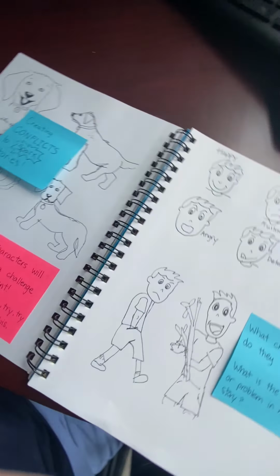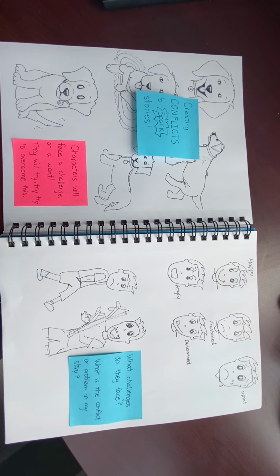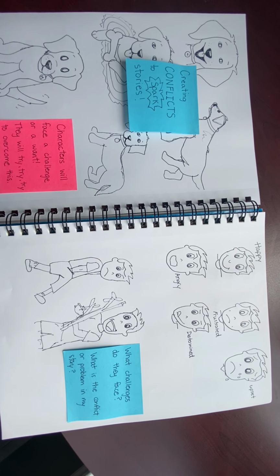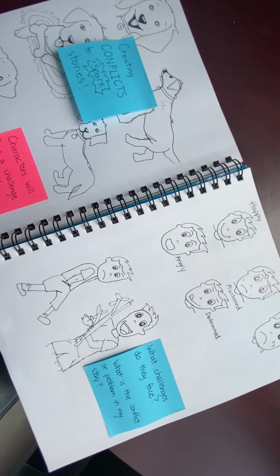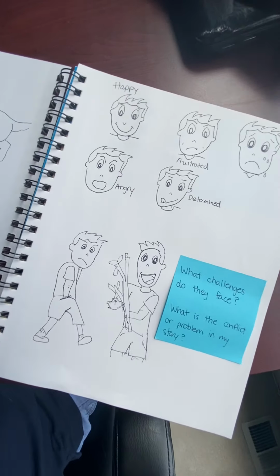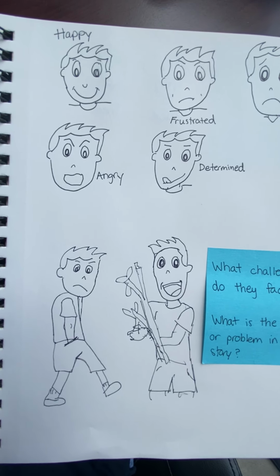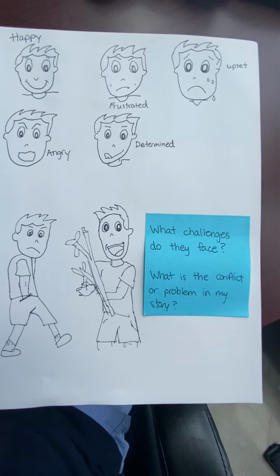So as you can see, I have my two characters drawn out. I tried to play with some different emotions because as you're doodling and as you're brainstorming different emotions that your characters may have, you can start thinking about what problems they're encountering that are making them feel this way. So you can see my character might have been frustrated, upset, or determined.